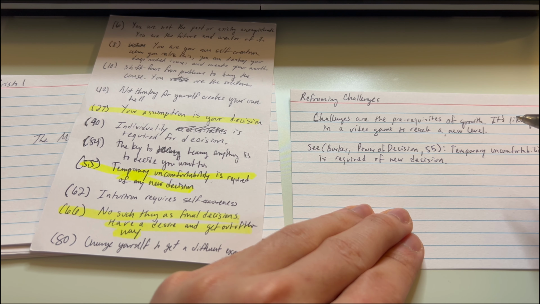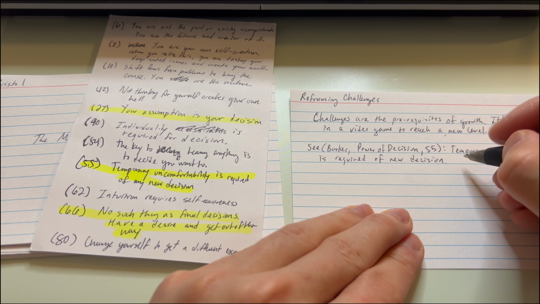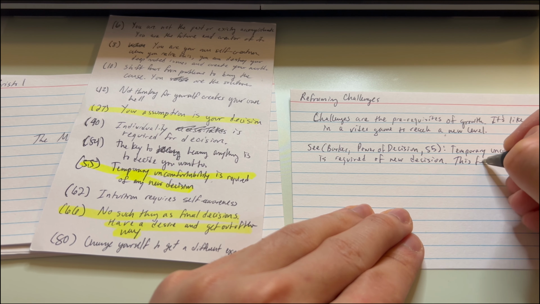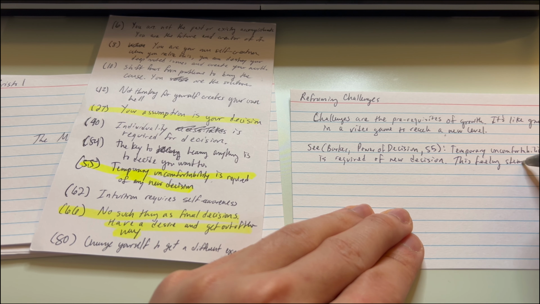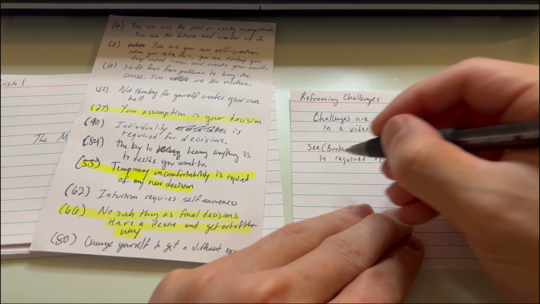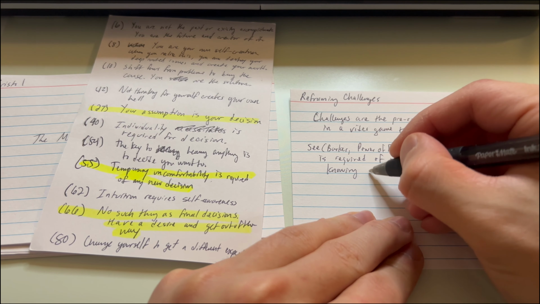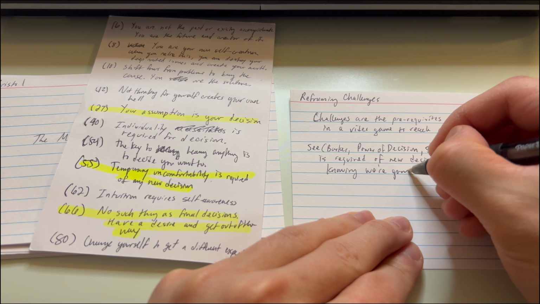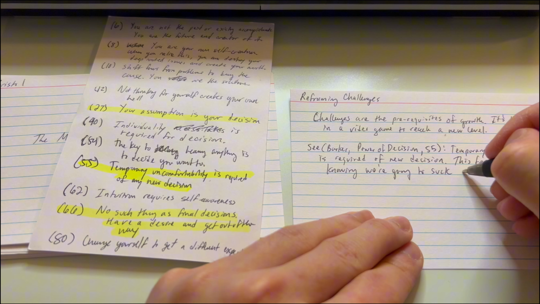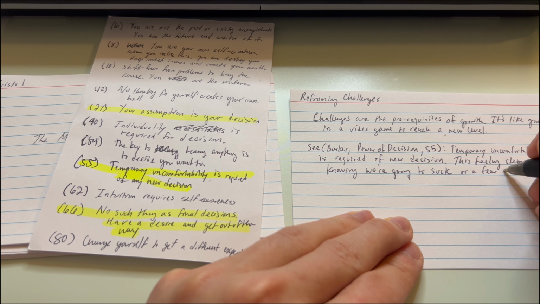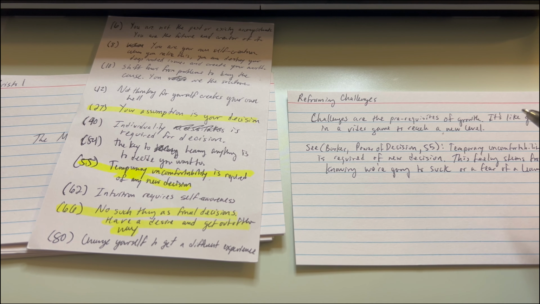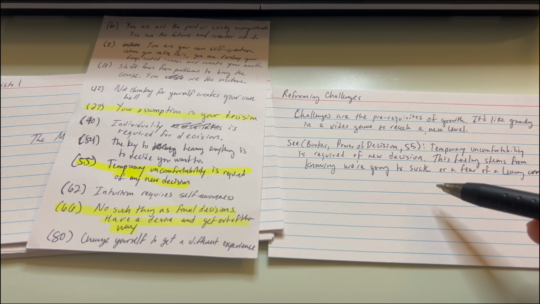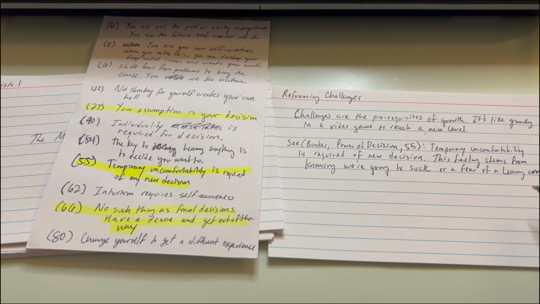So, temporary uncomfortability is required of a new decision. So, this feeling stems from knowing we're going to suck and or a fear of a learning curve.